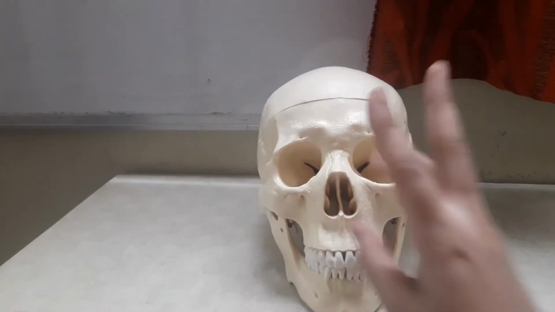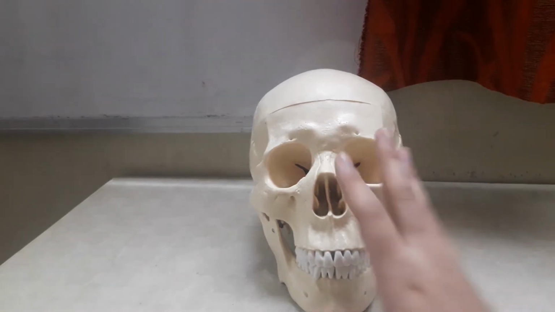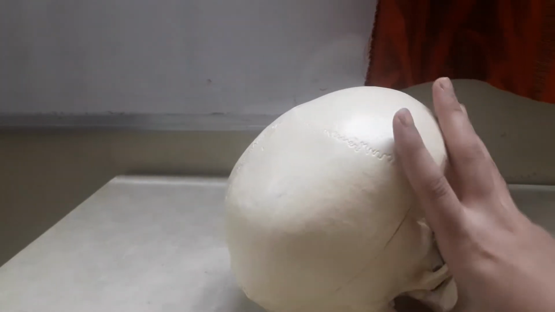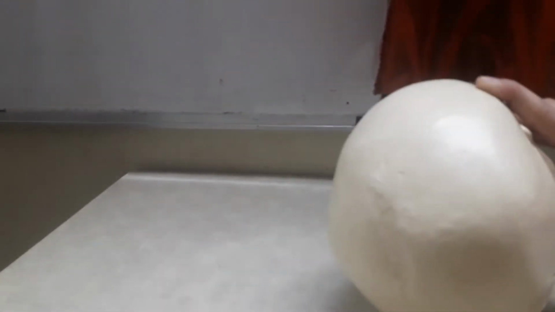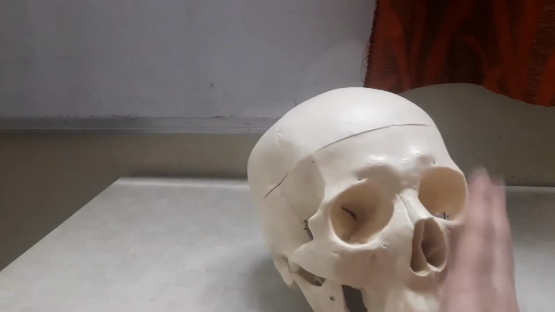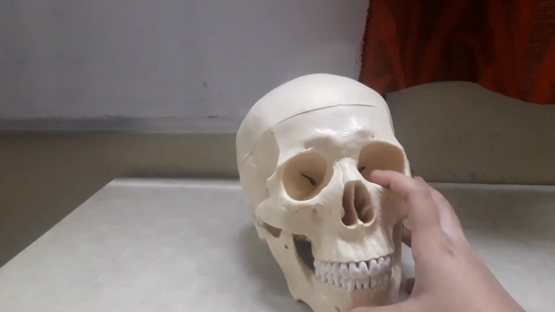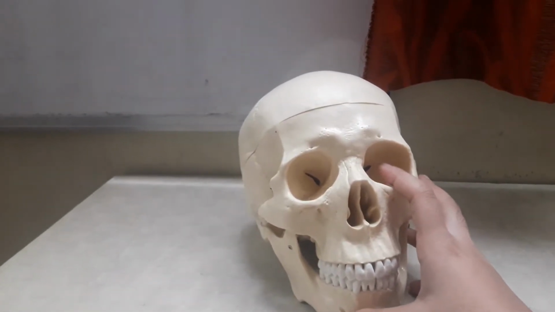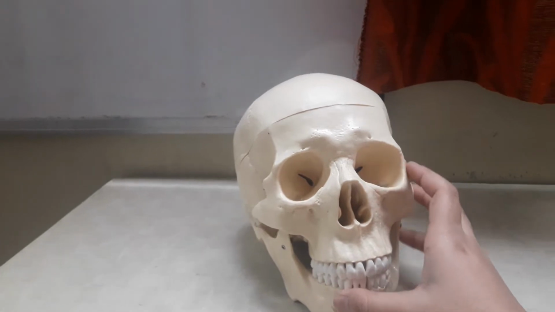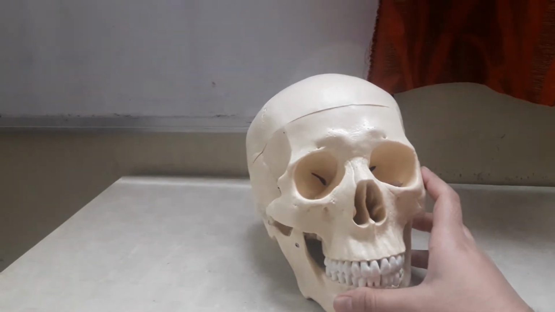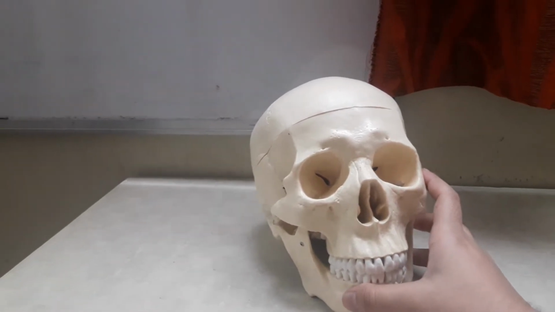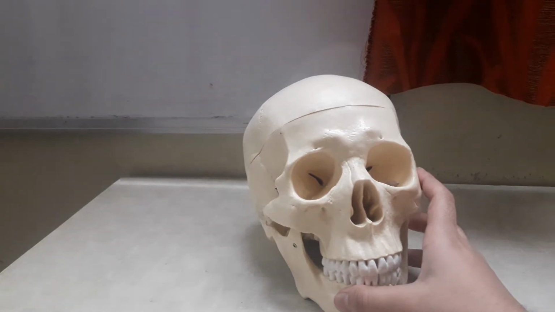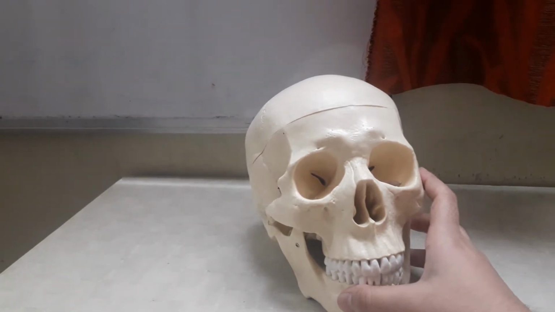The two subparts of a skull are the cranium, which you can say are the cranial bones, that is the bones of the cranium, this whole brain box, and the facial bones. Speaking about the cranium, there are a total of 8 cranial bones and 14 facial bones. So cranium has 8 bones.